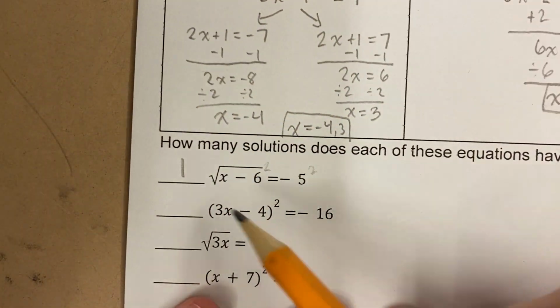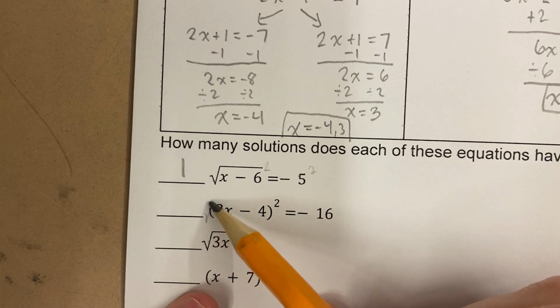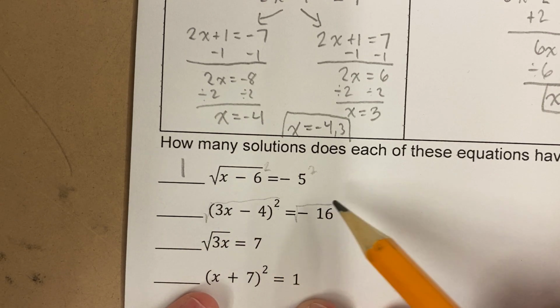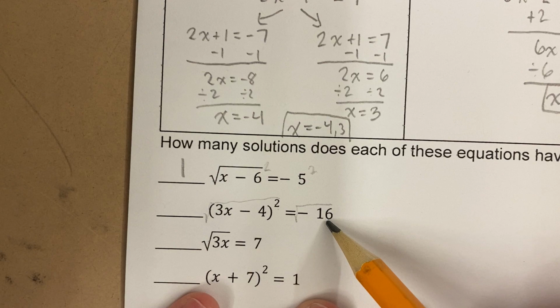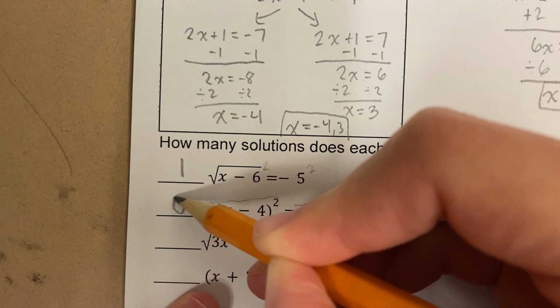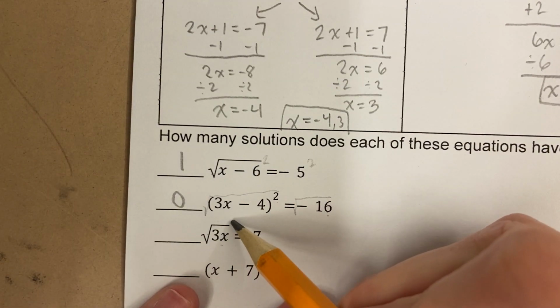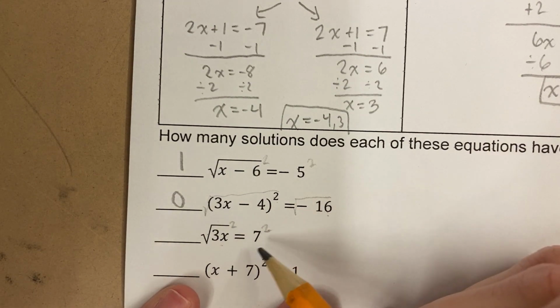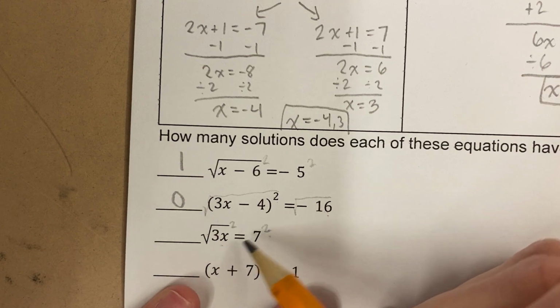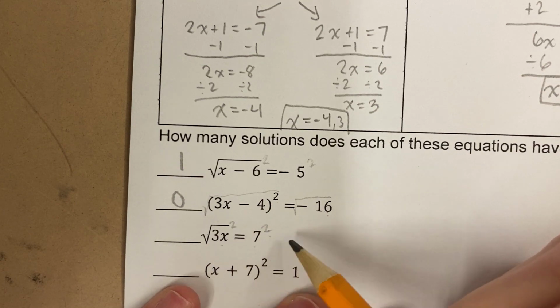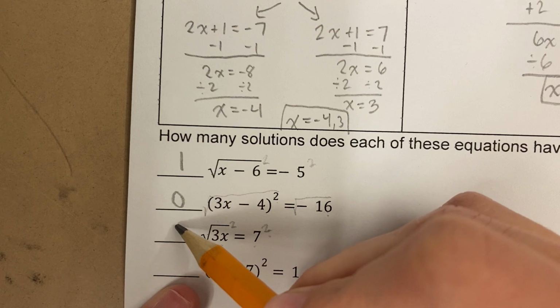Okay. Now here, what would I do first? Oh, I see something squared. I would square root both sides, and when I go to square root this -16, I would say, oops, that has no real solutions. Here, if I square this number and this number, 7 squared would be 49, and then I would just do all the math, right? And in this case, I would get one solution.